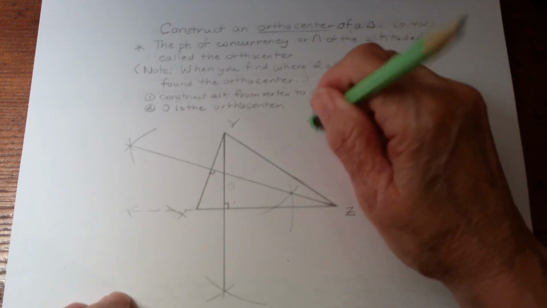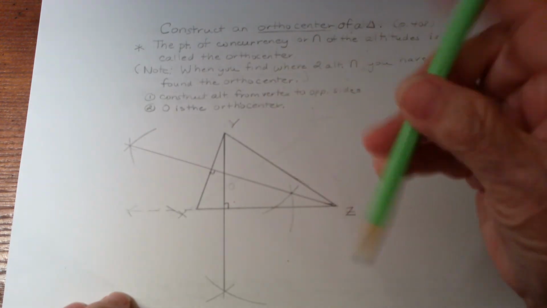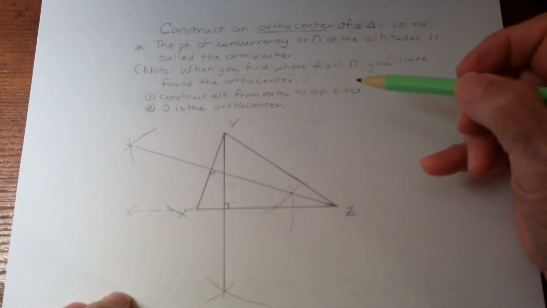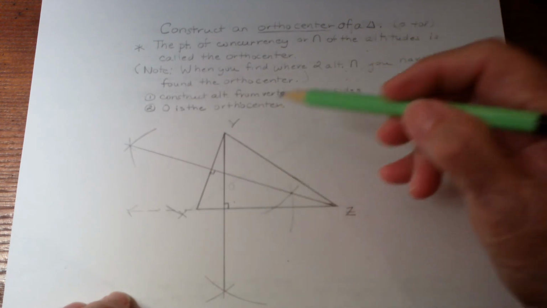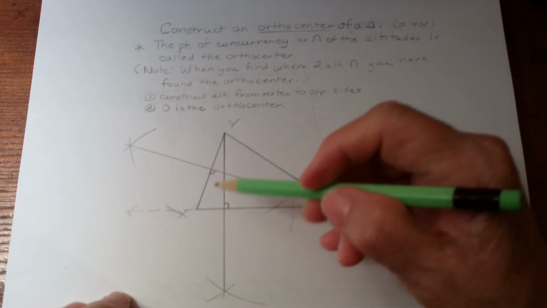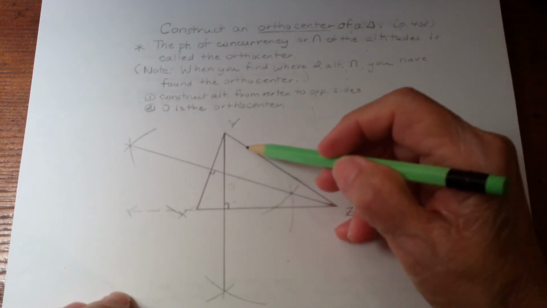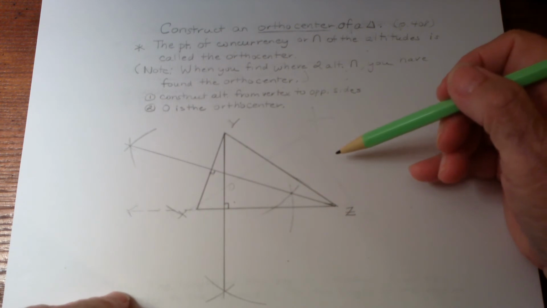Maybe you can help me. Let's think about what I was doing here. I needed a perpendicular bisector for this side. I'm sorry, I needed an altitude from this side. That means that I need a line segment that goes from this vertex perpendicular to that side. So I need to drop my arcs from that vertex.